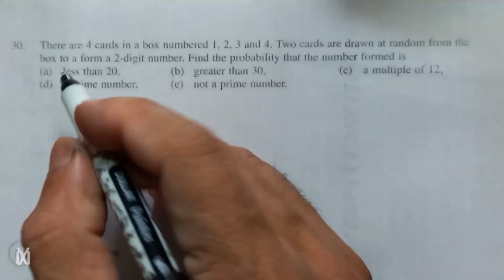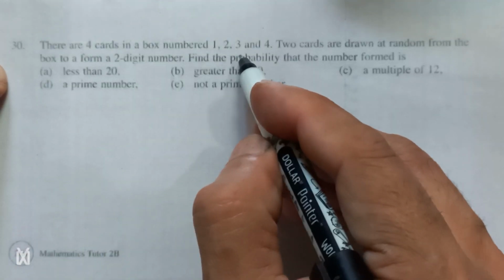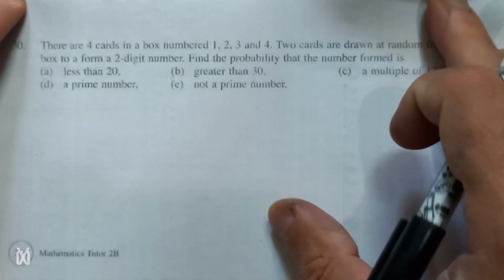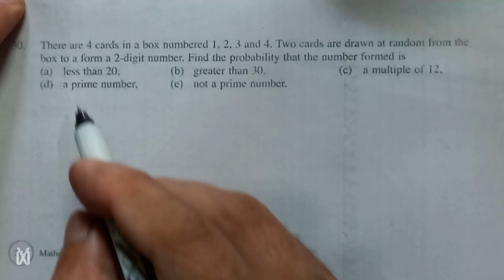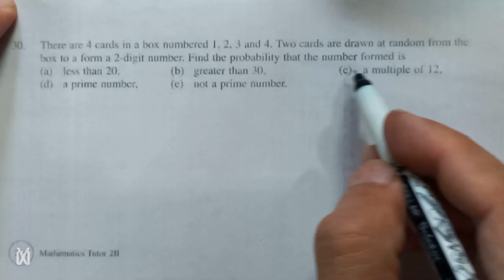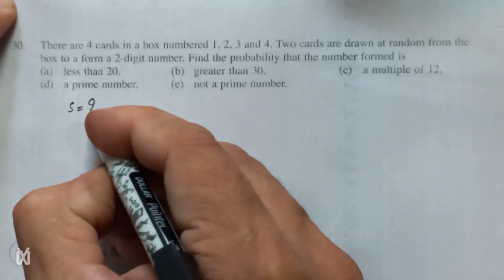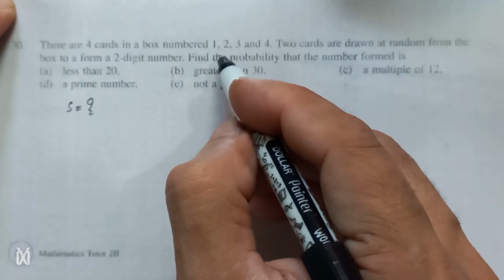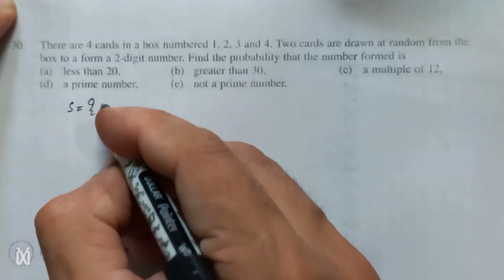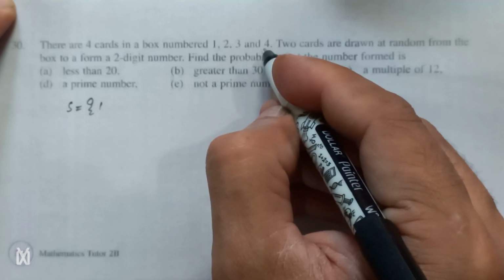The statement of question number 30: there are 4 cards in a box numbered 1, 2, 3, and 4. 2 cards are drawn at random from the box to form a 2-digit number. Find the probability that the number formed is. First, we have to draw the sample space because 2 cards are drawn, so one will be 1 and the second may be any of the other 3 cards.